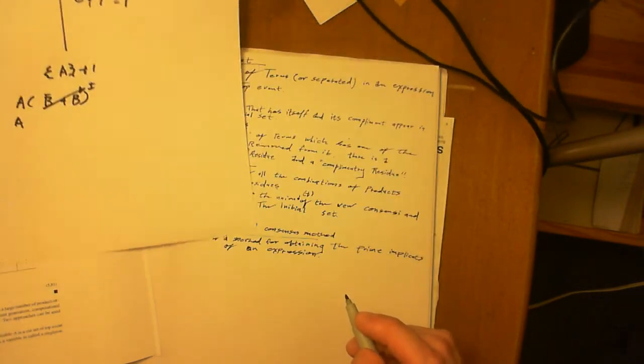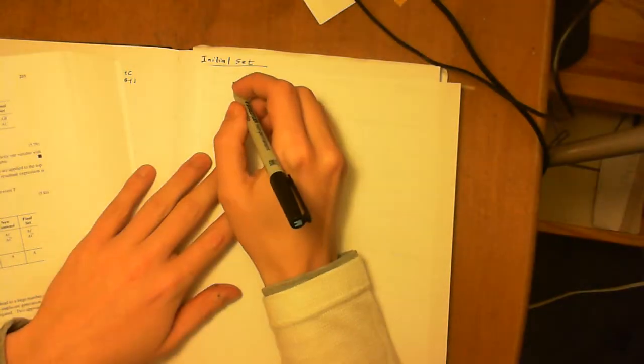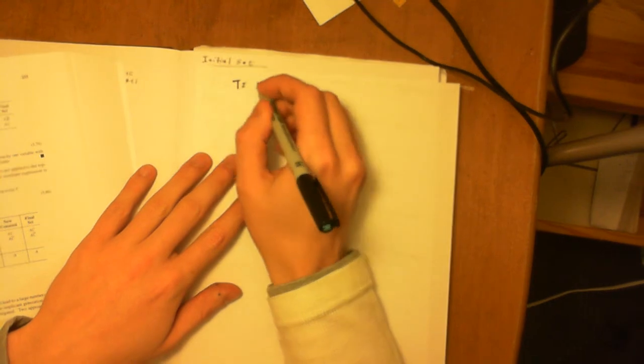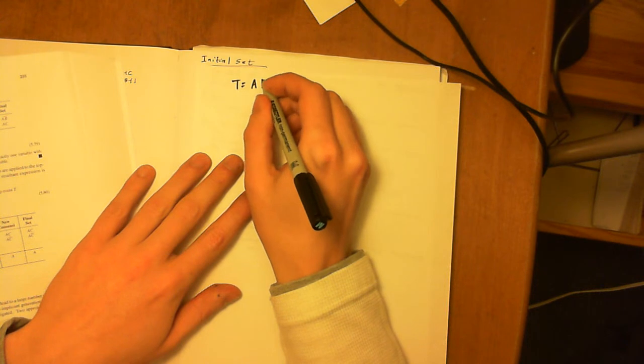So we can use something called a generalized consensus method. I'm just going to illustrate that with the top event that we're looking at.